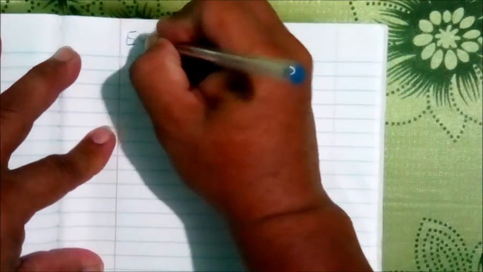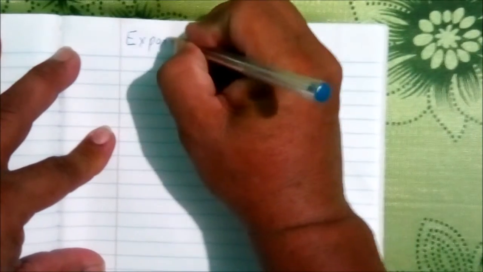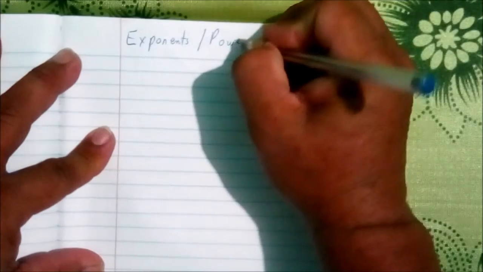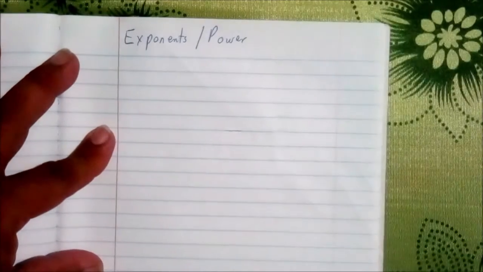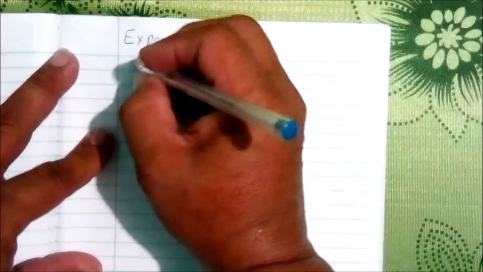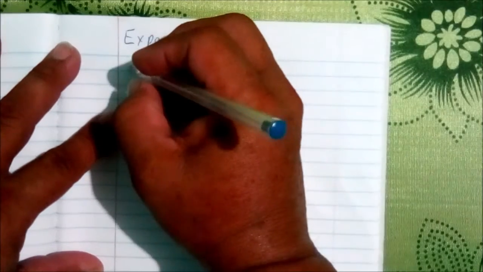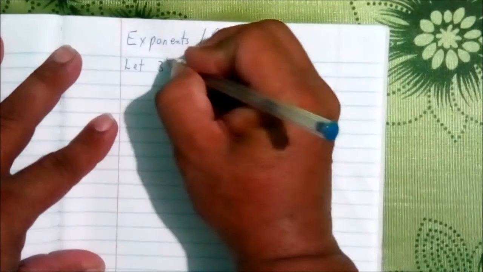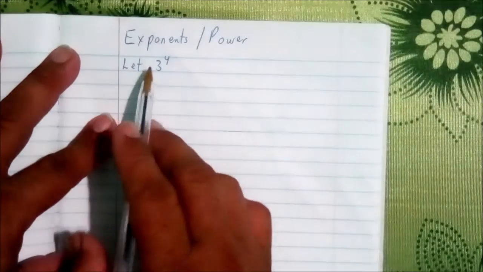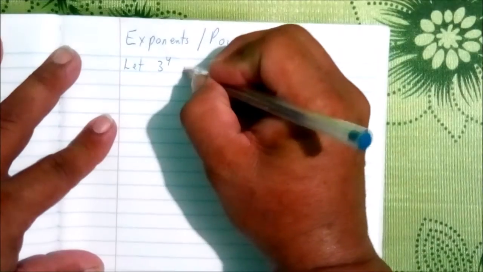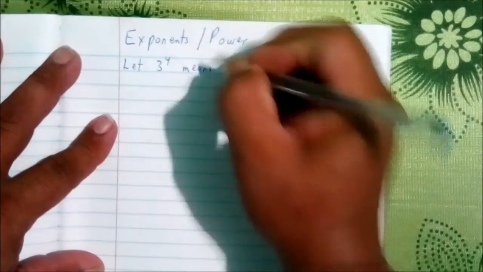This topic will be learning about exponents, or people call it power. Okay, so let me write some notes. 3 to the fourth, this is an exponent. So this actually means, I will be going straight into a problem.